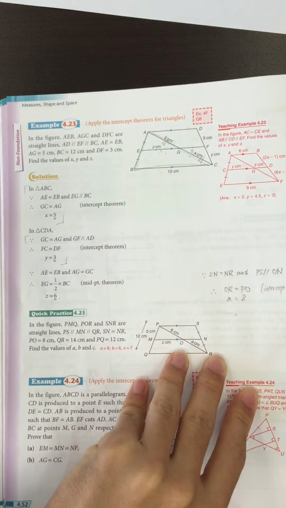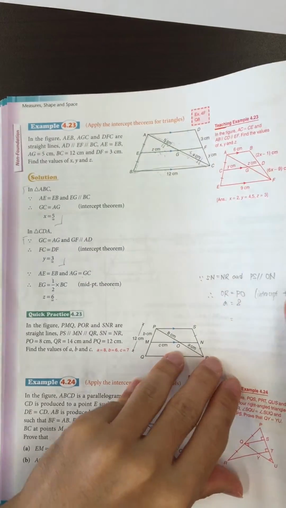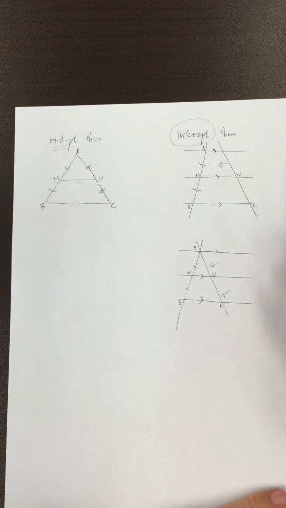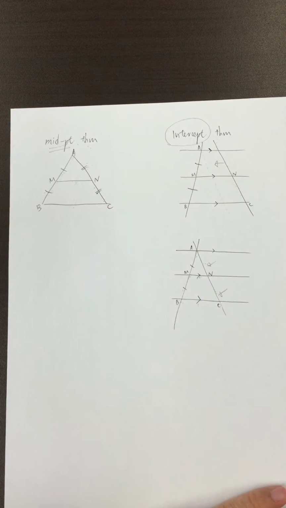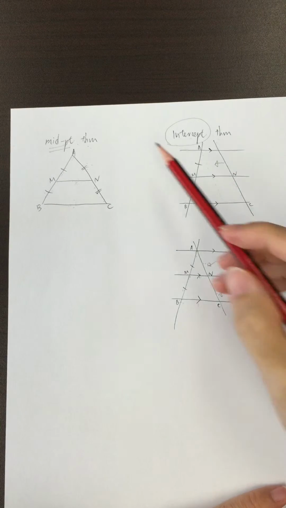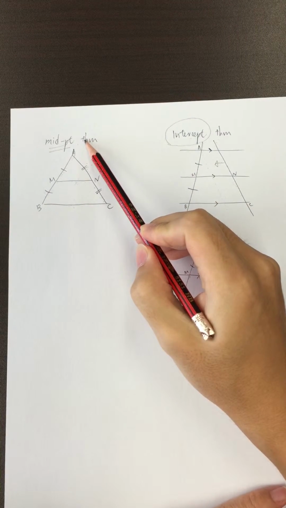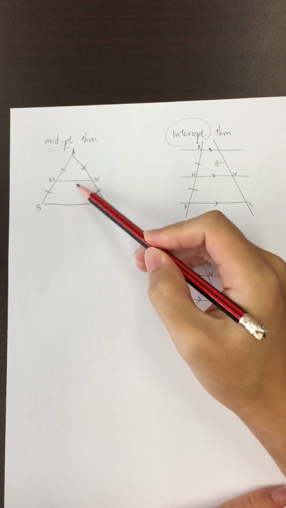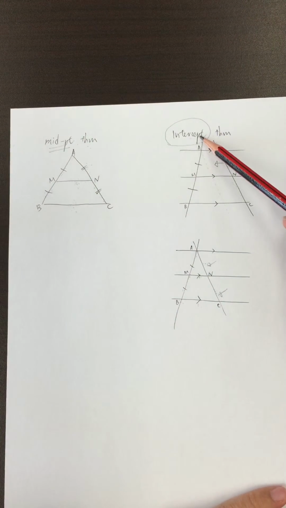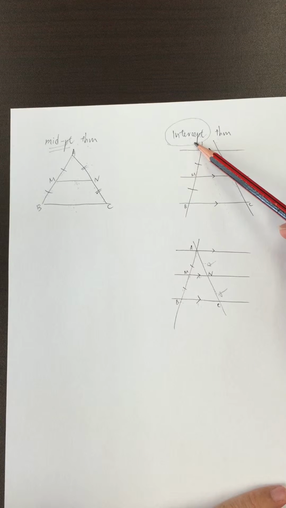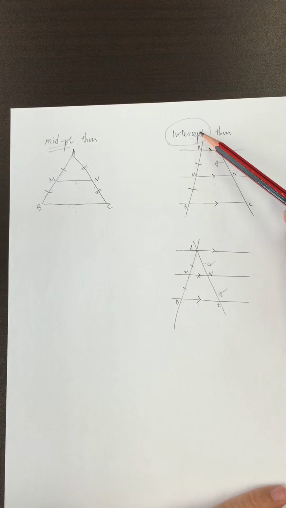So boys and girls, to conclude, what I want to remind you is, if you look at midpoint theorem and intercept theorem, actually you can say they are just the opposite of each other. For midpoint theorem, you can use it to find parallel straight lines. For intercept theorem, you just look at the name of it, you know it is for finding intercepts.